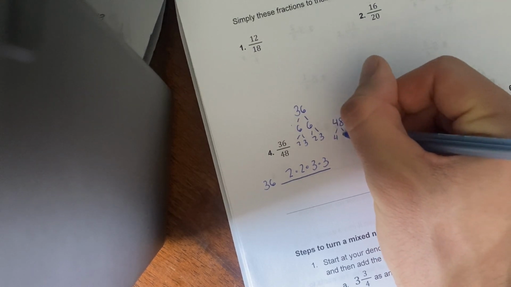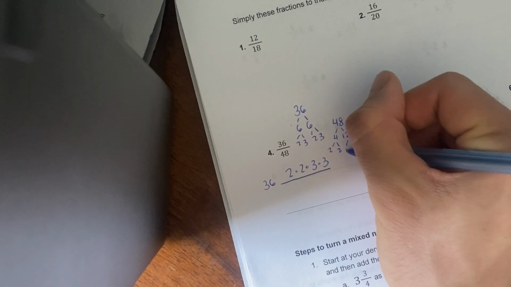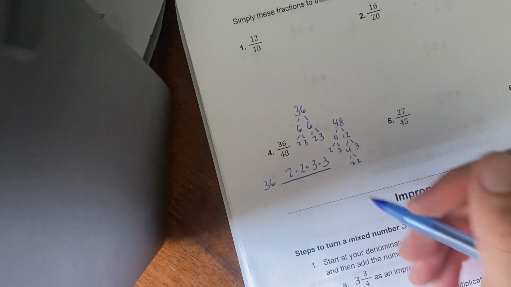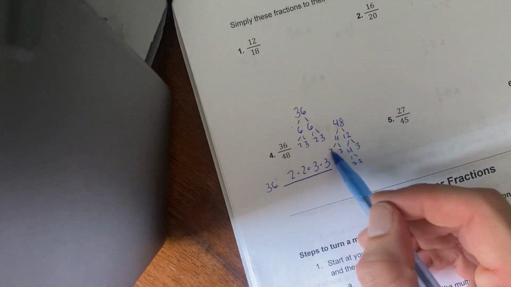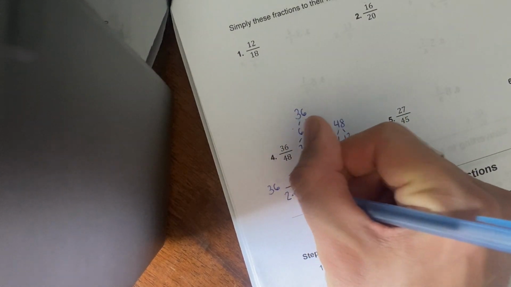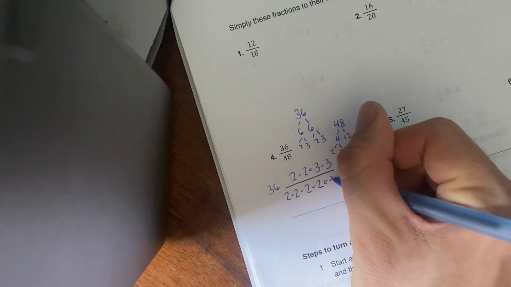I know that is 4 times 12. So that would get me 2 and 2, 4 and 3, 2 and 2. So wow, a lot more for this one. But I need to make sure I'm getting the 2s and the 3. So that's 4 2s, 1, 2, 3, 4, and 1 3.